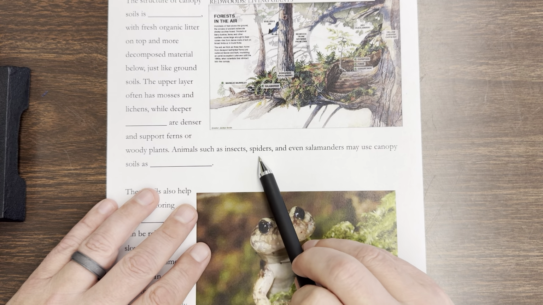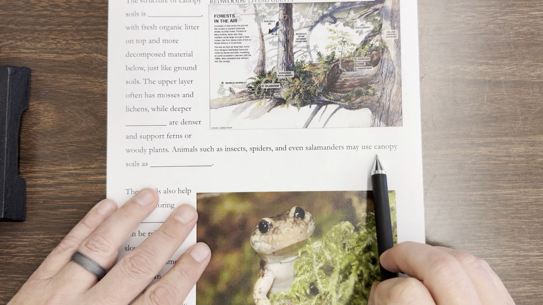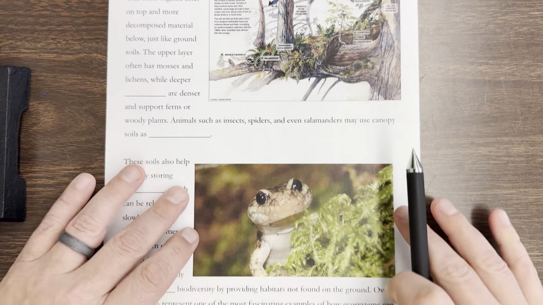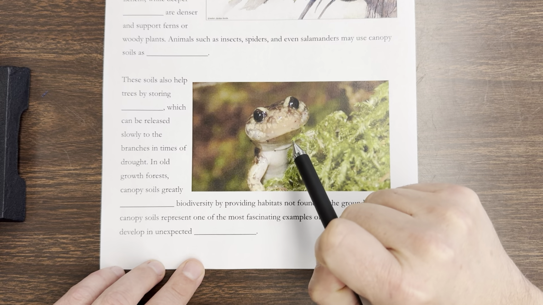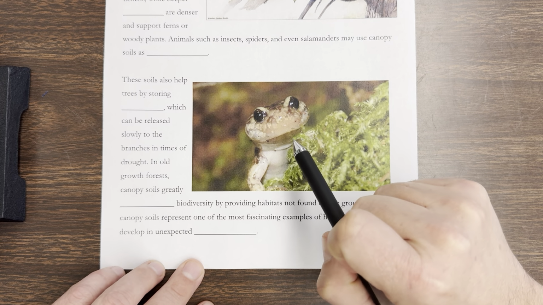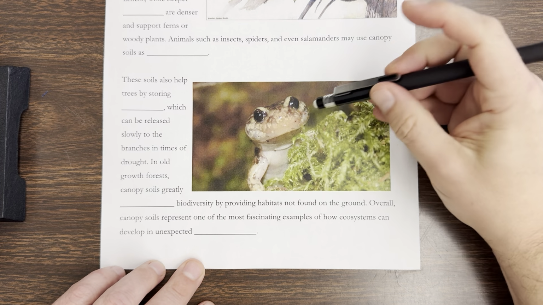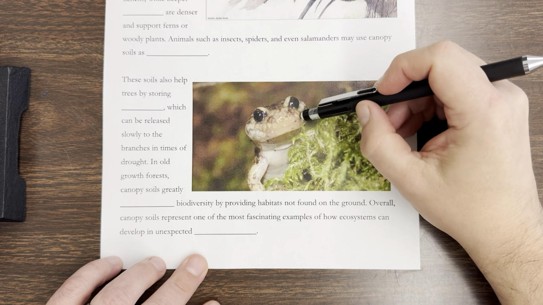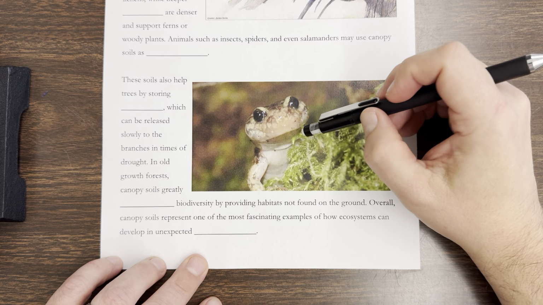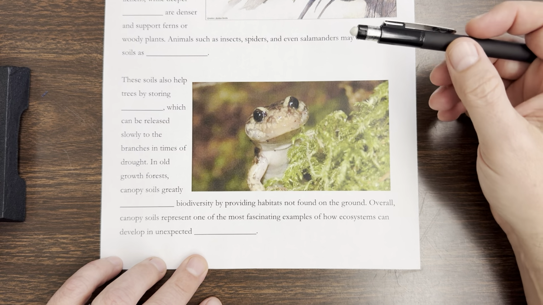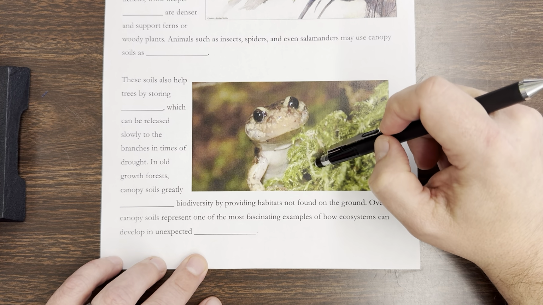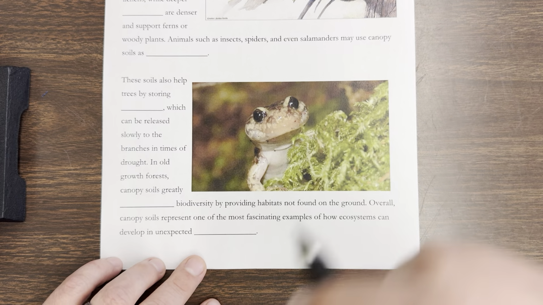Animals such as insects, spiders, and even salamanders may use canopy soils as habitat. All right, this image here is a salamander. It's called the wandering salamander. And it's a good example of a species that is found only in canopy soils. They live their whole life cycle up in the canopy of the trees in these soil mats.